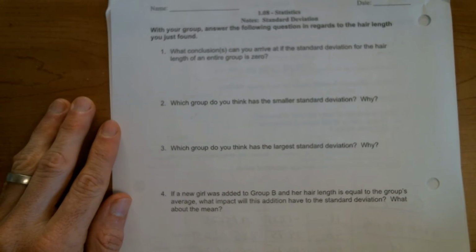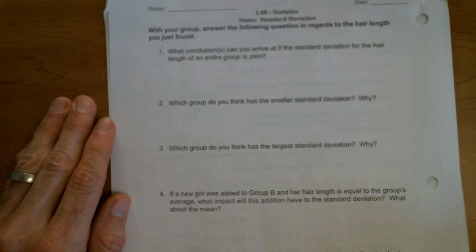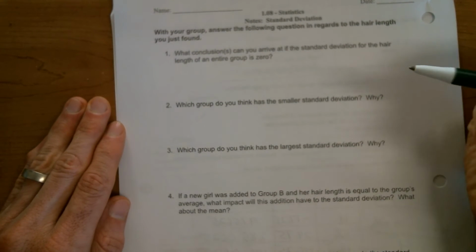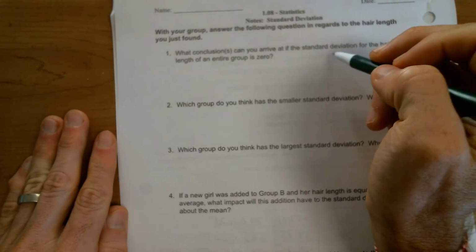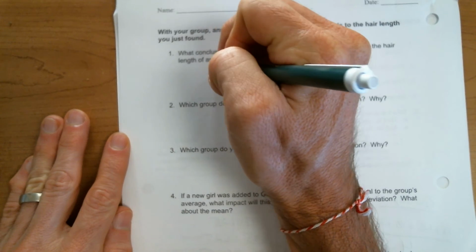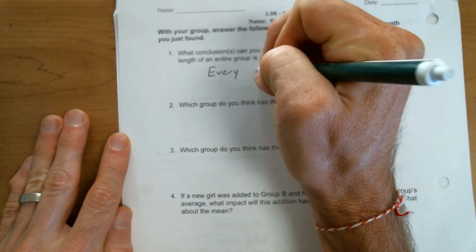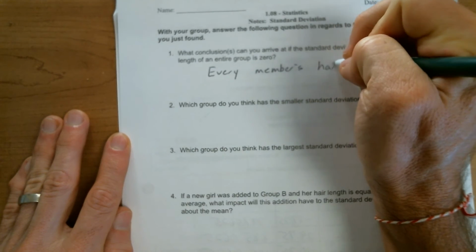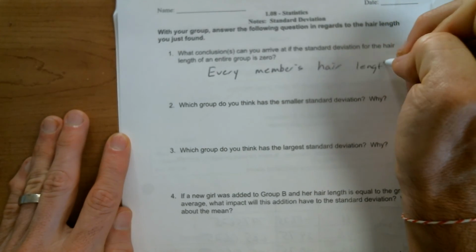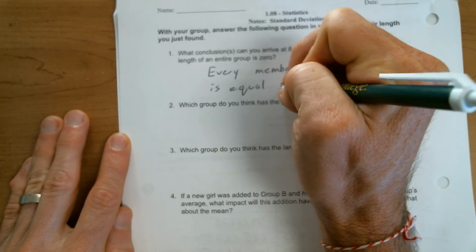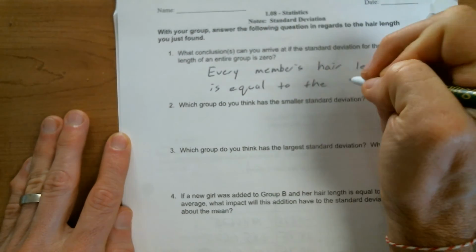All right, so what conclusion can you arrive at if the standard deviation for the hair length of an entire group is 0? So again, standard deviation is the average distance from the mean. So if your standard deviation is 0, that means that every member's hair length is equal to the mean.